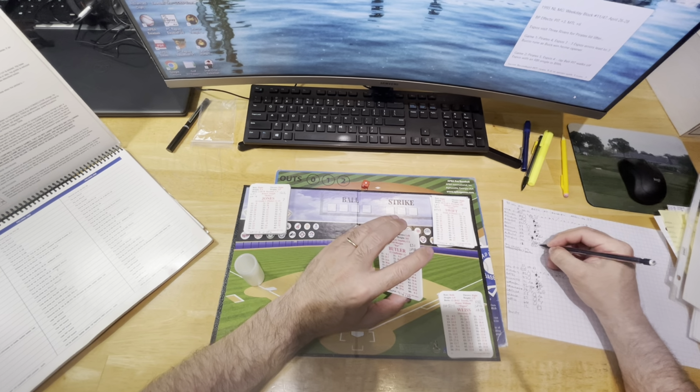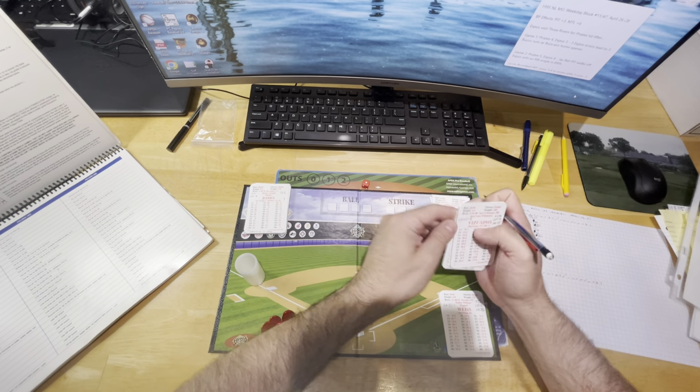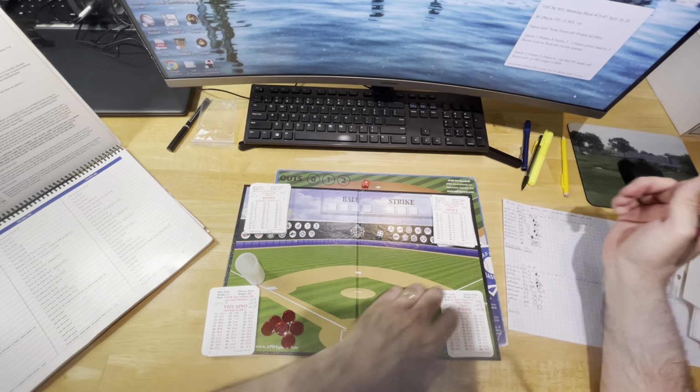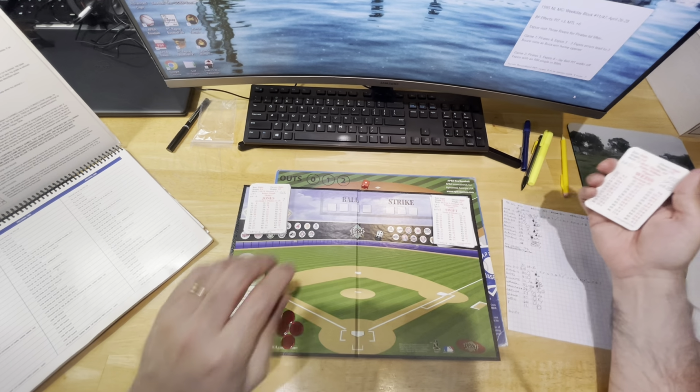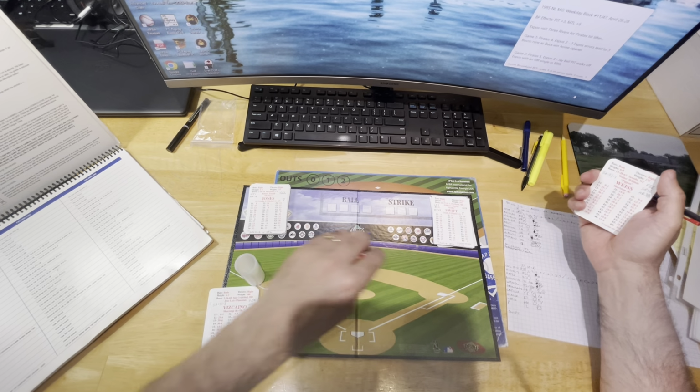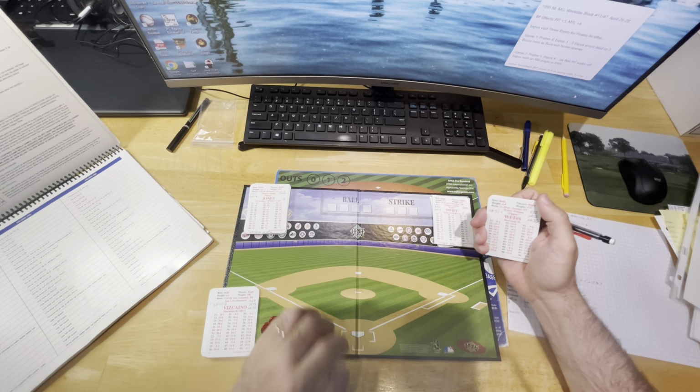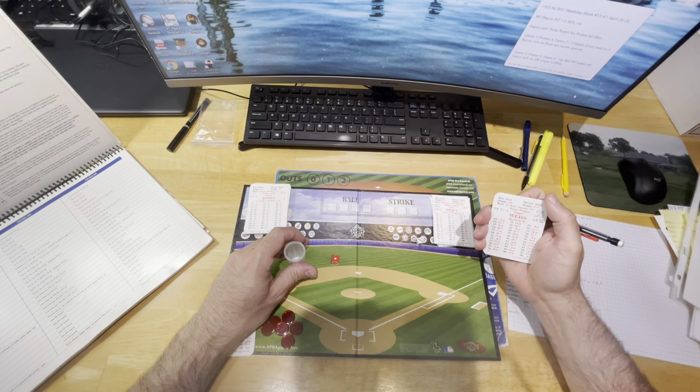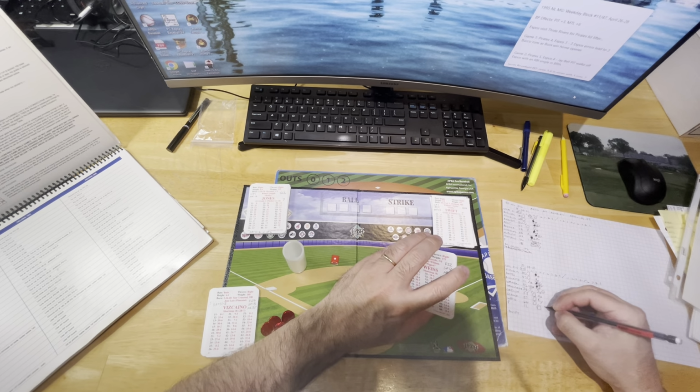14-30, and that's a fly to left. Okay, but we had some scoring there. Mets scored 4 in the top of the 4th, and it is now 5-3 Mets. Walt Weiss, 13-14, draws a walk.